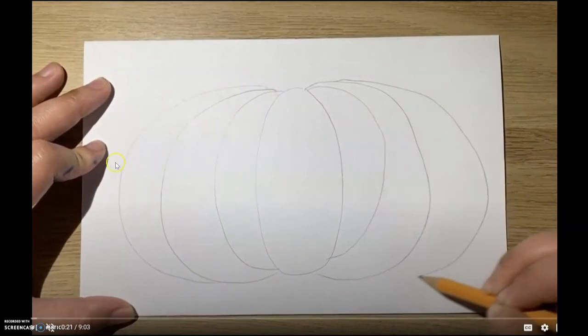So total I should have 1, 2, 3 lines on the left side outside of the oval, and 3 lines on the right side of the oval. And if you count in between the lines, you should have 1, 2, 3, 4, 5, 6, and 7 sections to your pumpkin. If you have a little bit more room, you can make it even bigger, or if your paper's pretty small, you can stop at this line and make your pumpkin a little bit smaller.